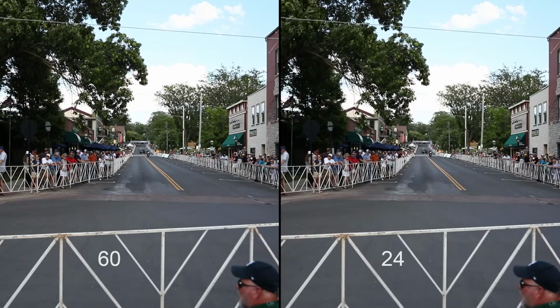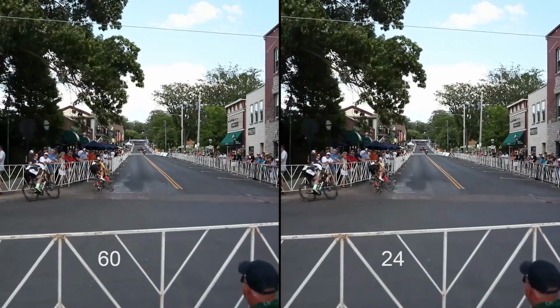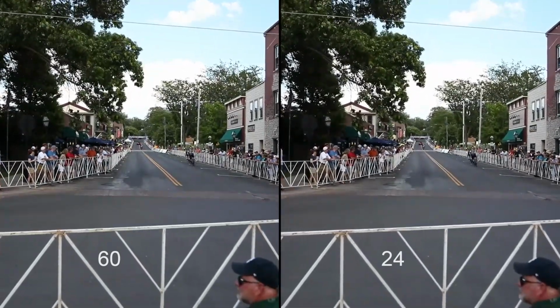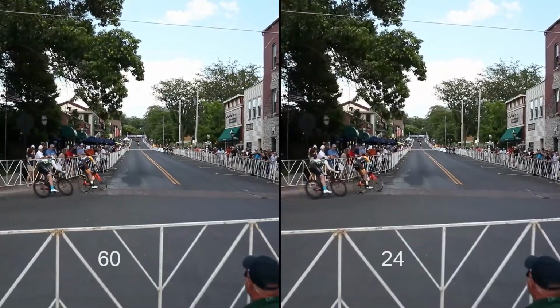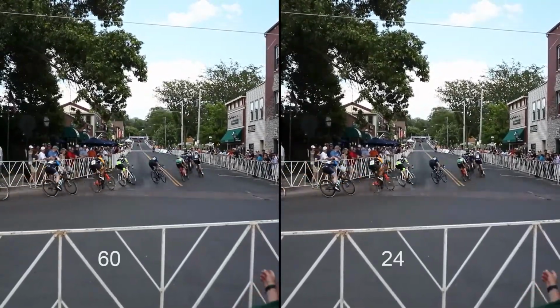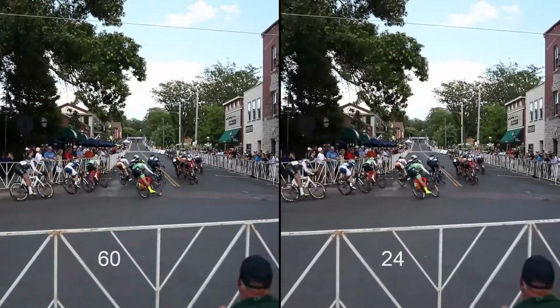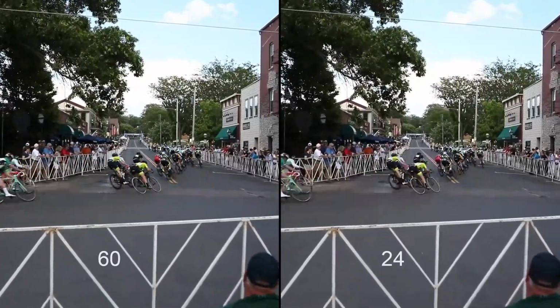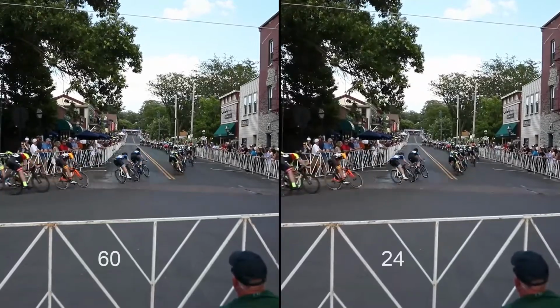Here's a clip where you can see the difference. This one has got a little bit faster motion in it, and you can see that the one on the right is jittery while the one on the left is still relatively smooth. If we'd used a normal shutter speed, the whole thing would have been largely just a motion blur.